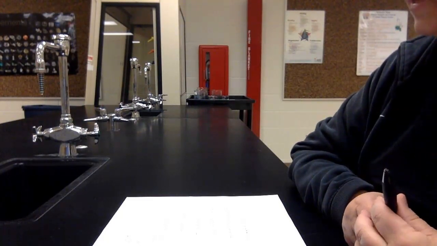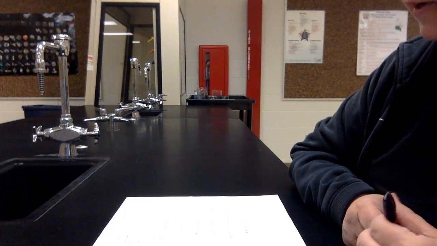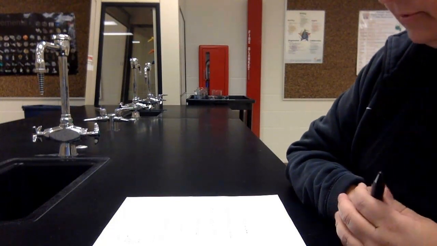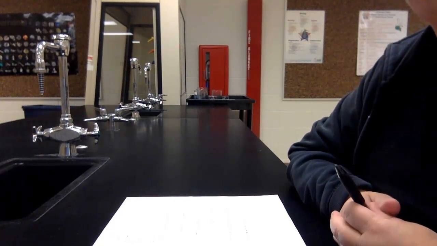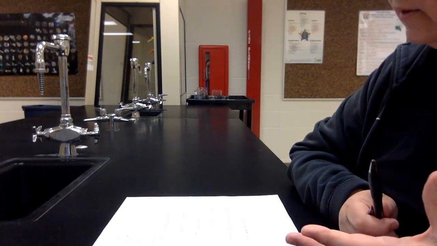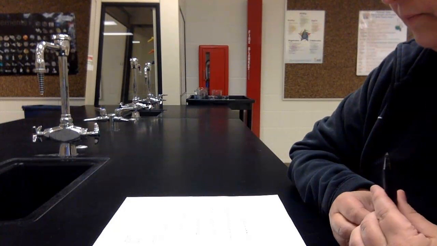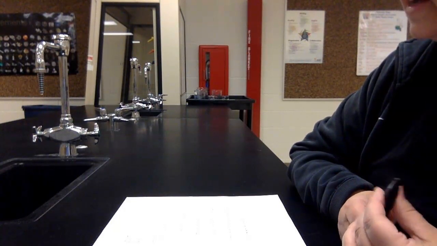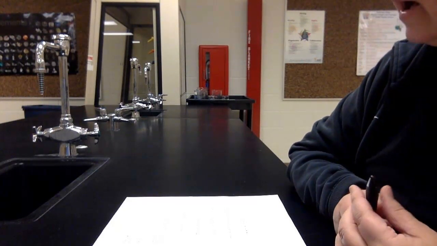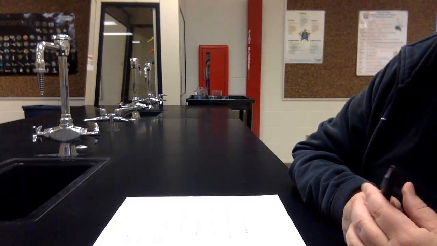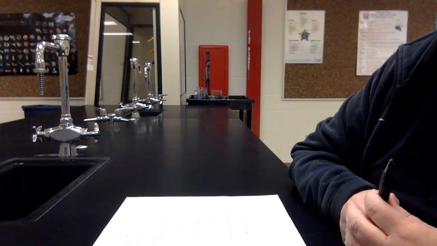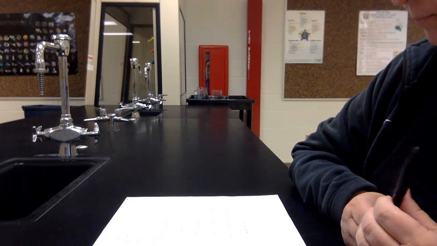Number 4, did you have any qualitative observations? Recall that qualitative observations deal with your senses. In this lab, we were using the sense of touch and visual. How could you describe things? Question 5, identify one quantitative observation. Remember that quantitative observations use an amount, so think numbers.